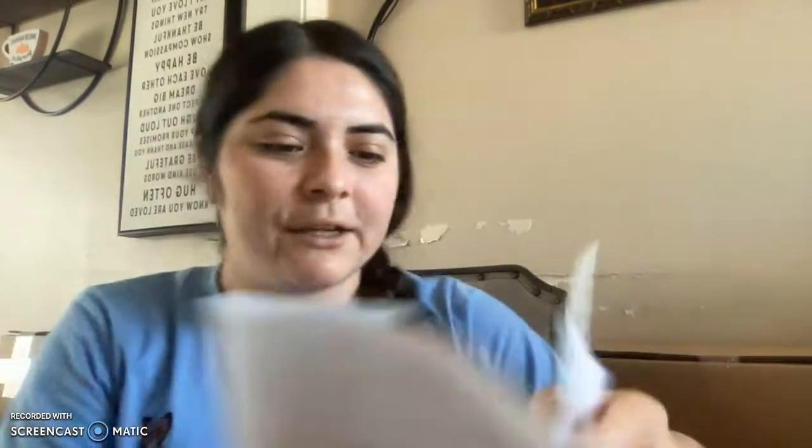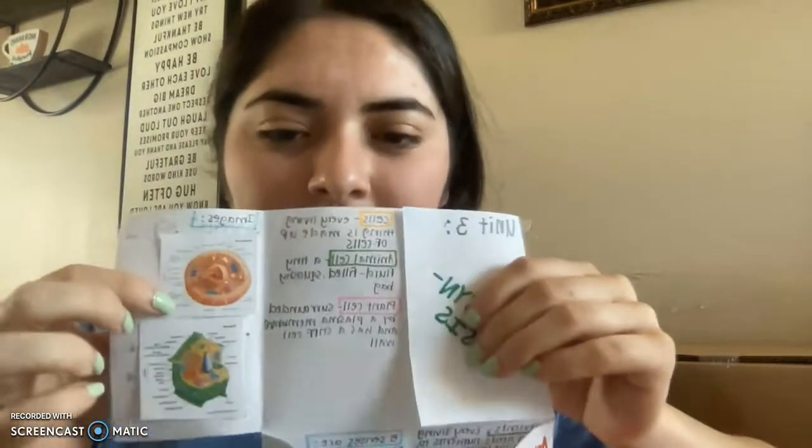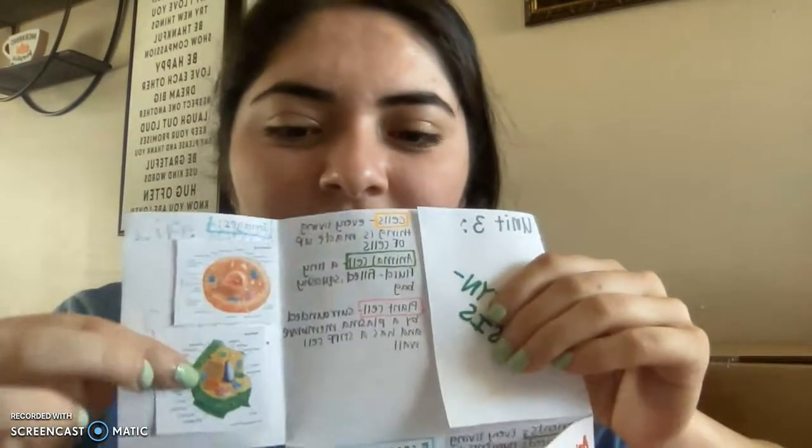And on the inside of each tab for cells, below are the definitions for plant cells and animal cells. And then there's the images next to it.